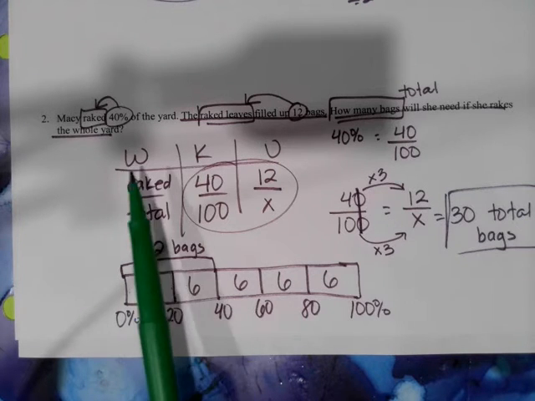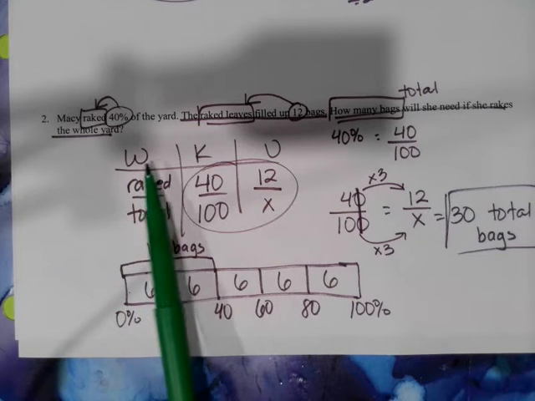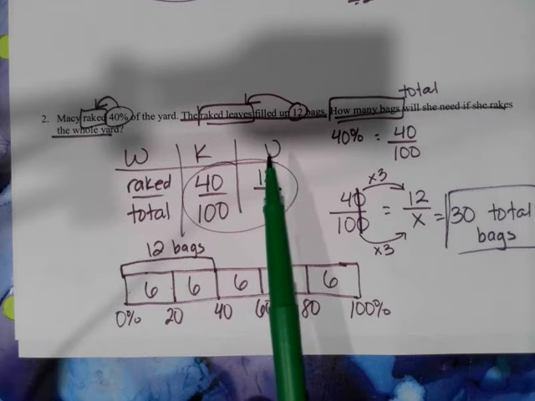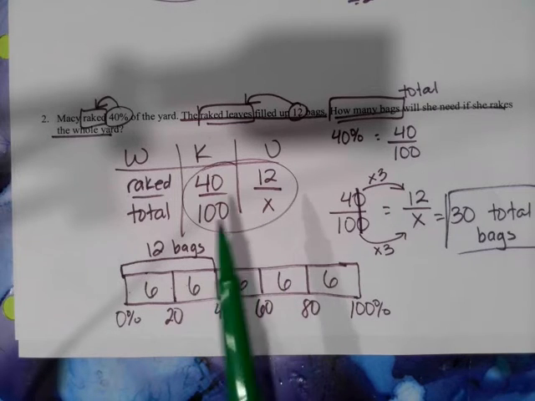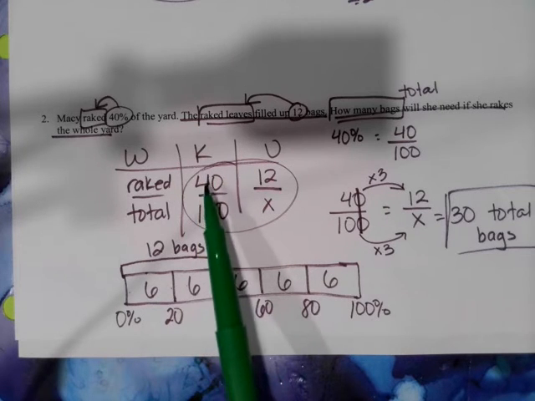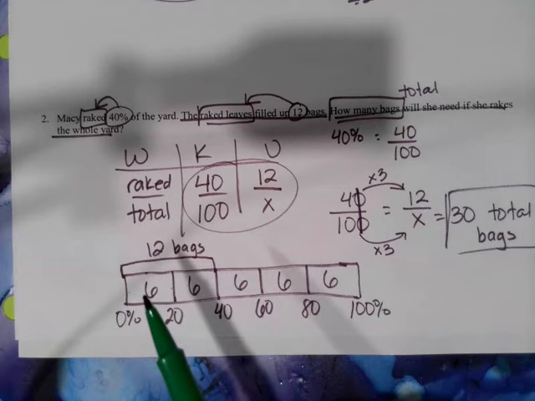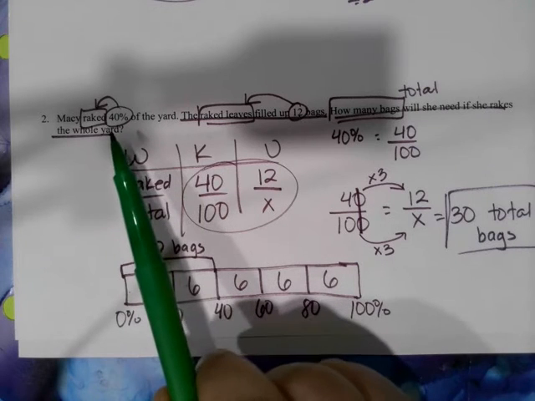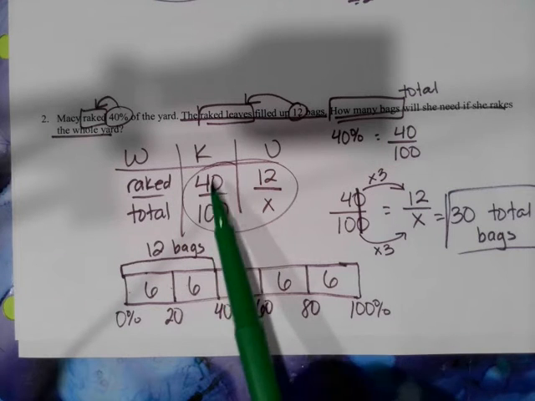So remember, we are setting up a WKU: a word ratio or fraction, a known ratio, and an unknown ratio. The unknown will always have your X or your variable. That's what we're solving for. Your known will always have two numbers because known means you know the numbers. So we know both numbers that are here. The first thing you need to look at, and what I was seeing some mistakes of kids in class yesterday, was they were forgetting that a percent, or they could tell me that a percent was out of 100, but they weren't writing it out of 100.